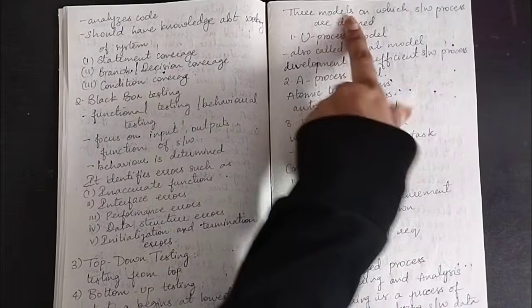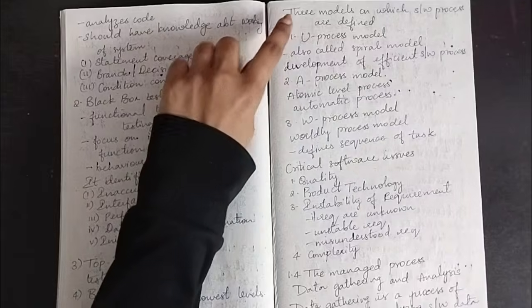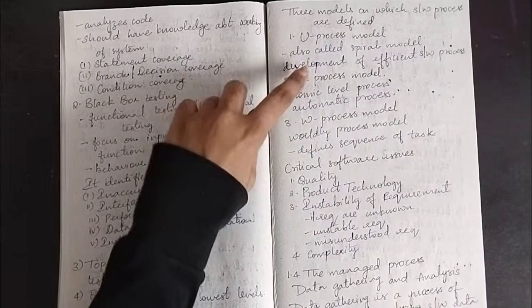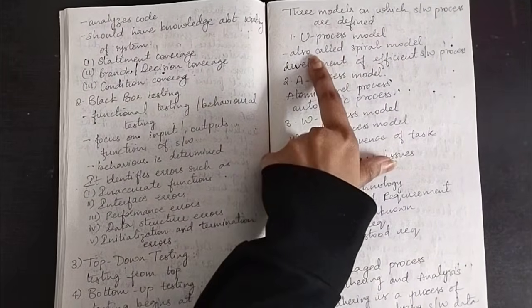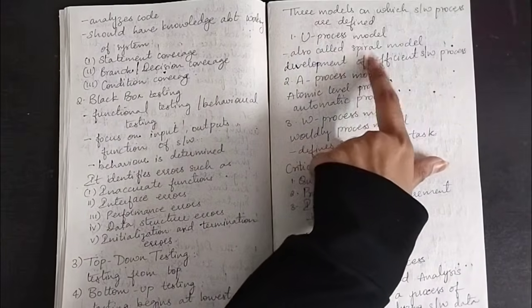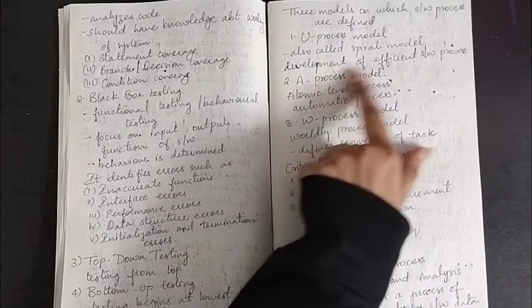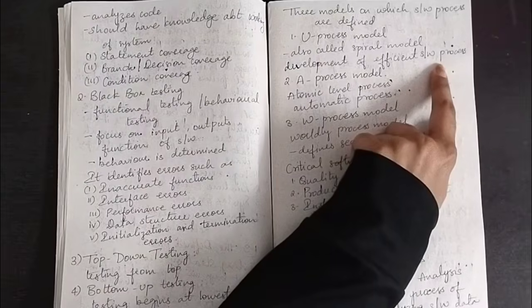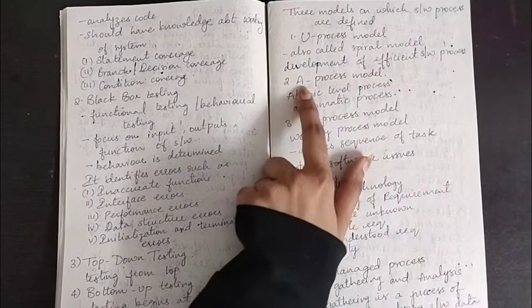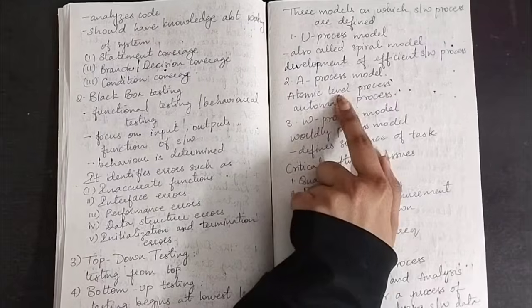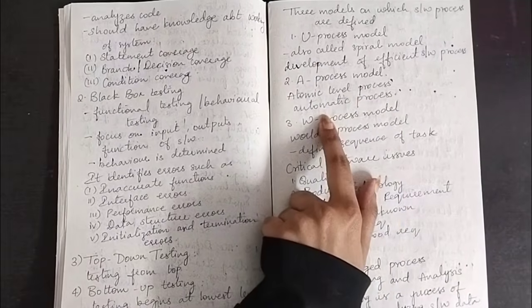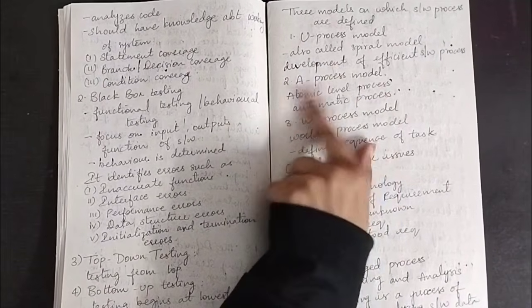Next are 3 models on which software processes are defined. So there are 3 models: U, A, W. U, also called the U process model, is also called the spiral model. What happens here? Development of an efficient software process. So an efficient software process is developed here. A means atomic level process. Automatic, the process will occur in this model.